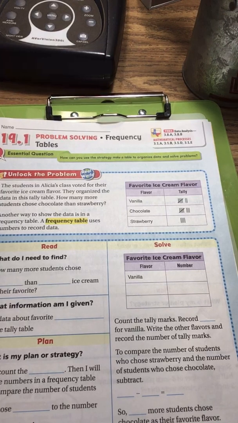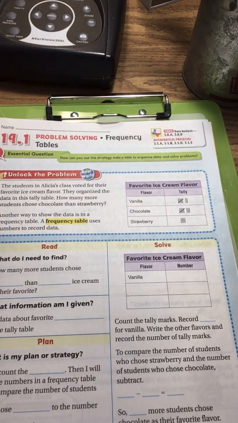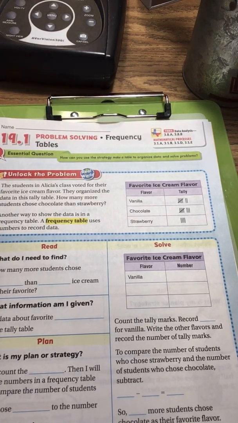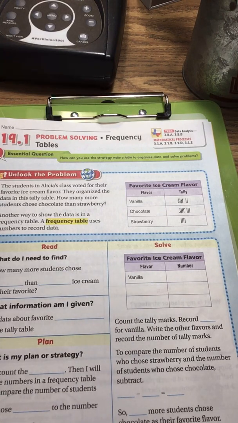Today we're starting a new module, Module 19, which is going to be involving problem solving. And we're going to be using data. Data is just information that you collect about people or things, like how many students are wearing brown shoes and how many students are wearing black shoes, or how many kids like dogs, how many kids like cats. You can keep track of all that data in charts like what we're looking at today.